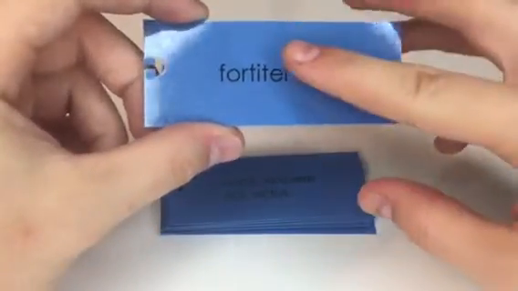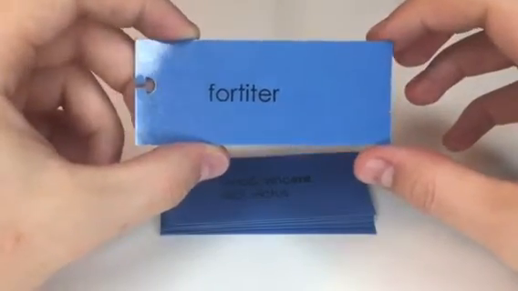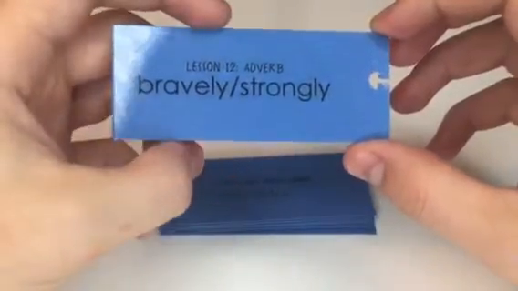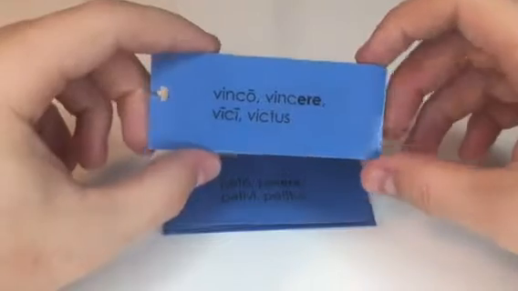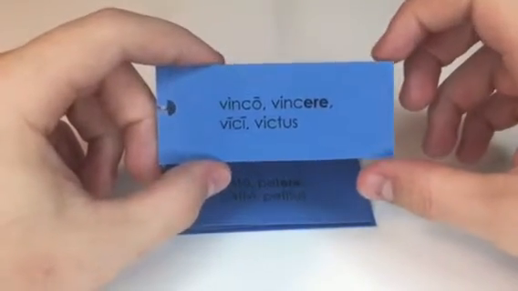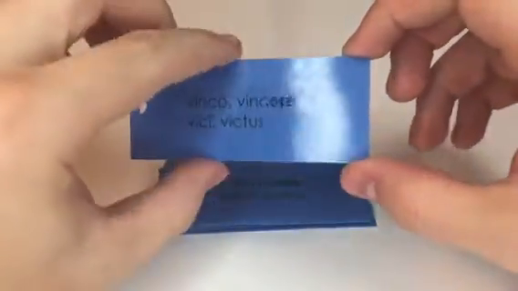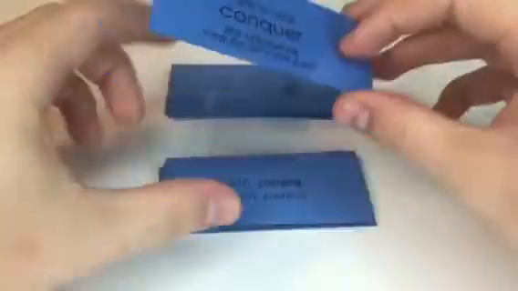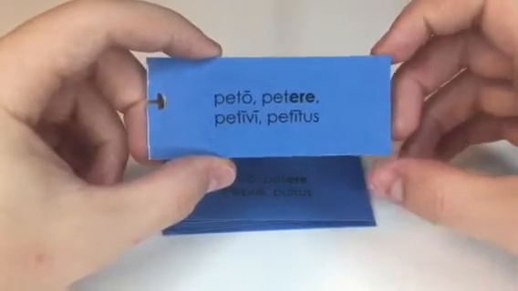Then we have fortiter. This word, I kind of like to look at the word fort inside of the word and think of people on the fort. And whenever they're on the fort, they will fight bravely or strongly. You have to if you're guarding the fort. Then we have winco, wincere, wiki, wikitus. If you are victorious in a battle, that means you have conquered. Conquer the battle. Winco.